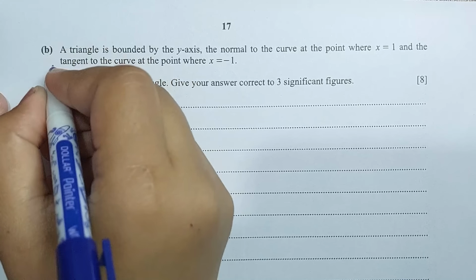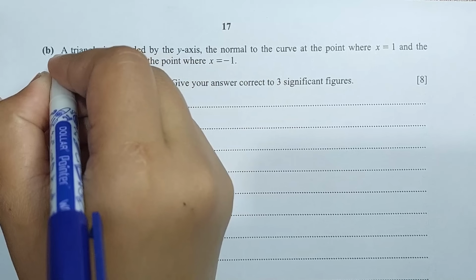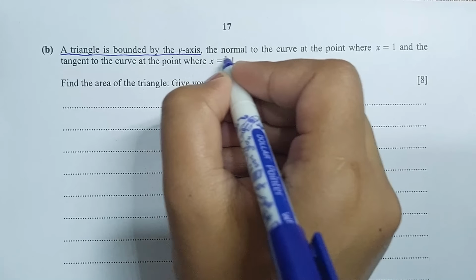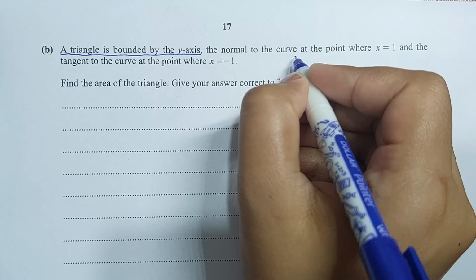Now for part B, a triangle is bounded by the y-axis. Okay, I will draw the triangle later. The normal to the curve, we have the equation of the curve.